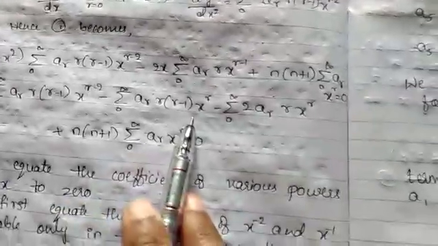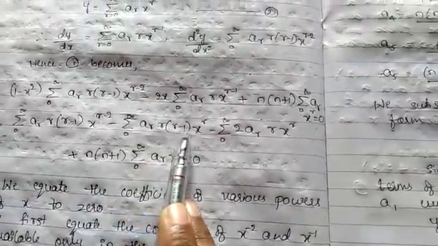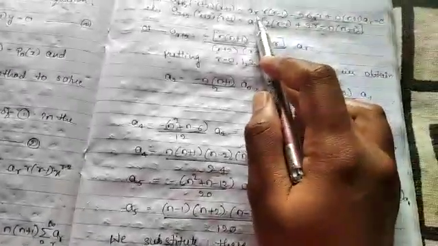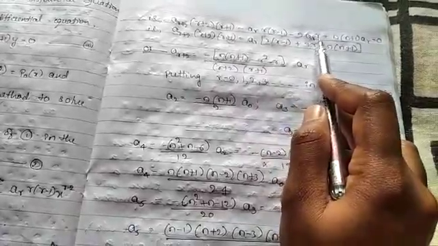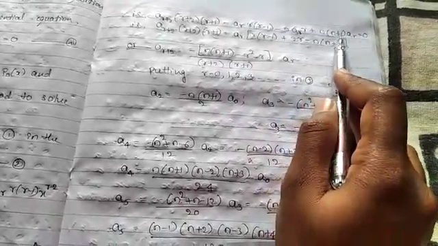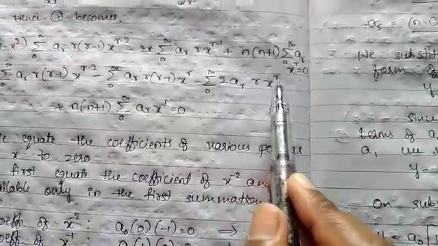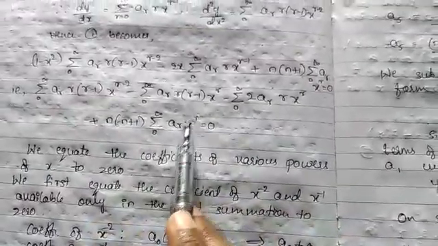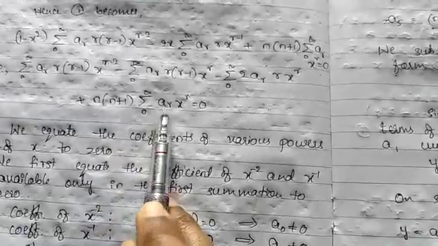Minus, in this term, a r into r into (r minus 1), where x to the power r is already there. Minus 2 a r into r, which is the coefficient of x to the power r. In this term, the coefficient of x to the power r is n into (n plus 1) a r. Equating these to 0.